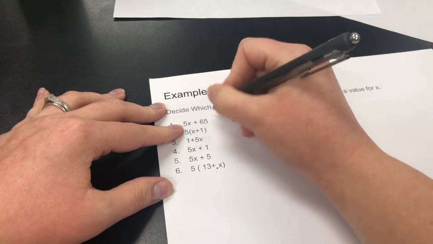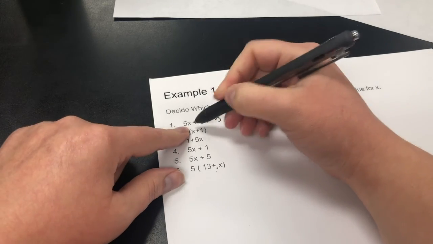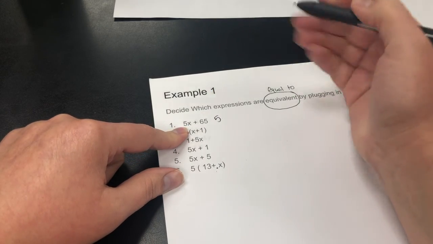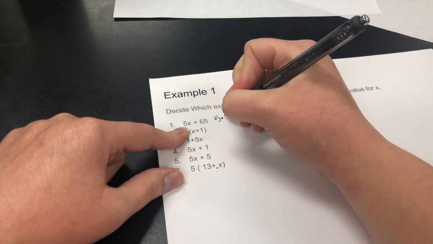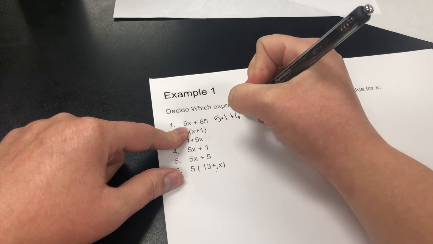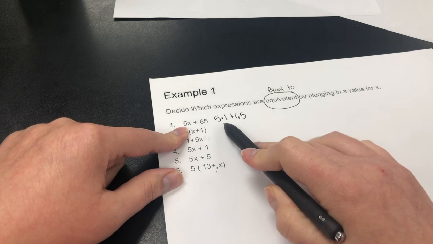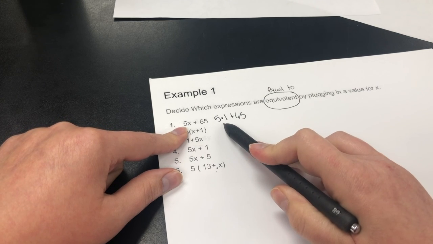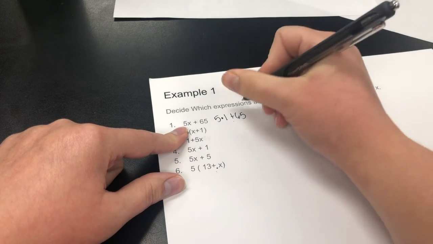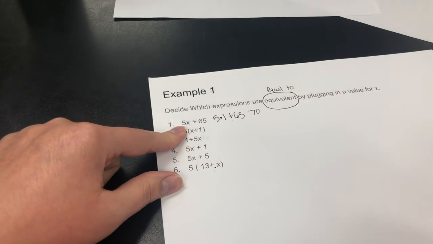So let's start plugging in. Don't forget, no sign means multiplication. So 5 times 1 plus 65. Well, 5 times 1 is 5, plus 65 is 70.